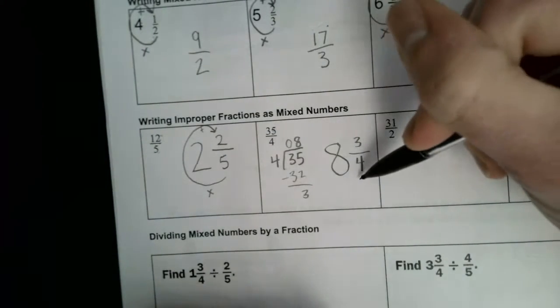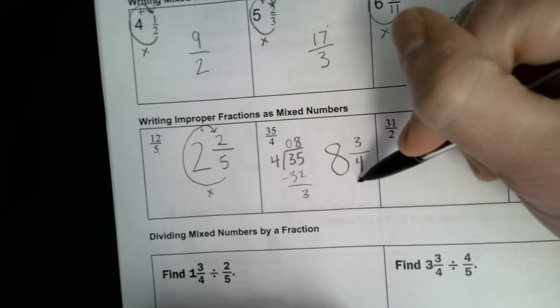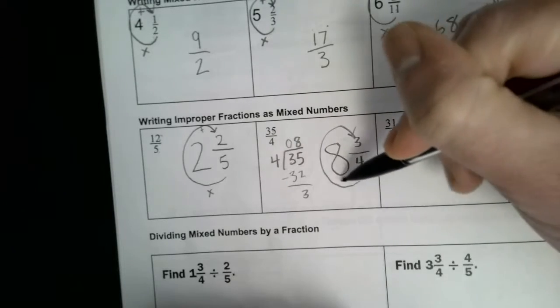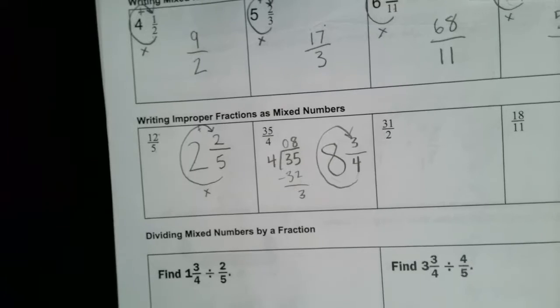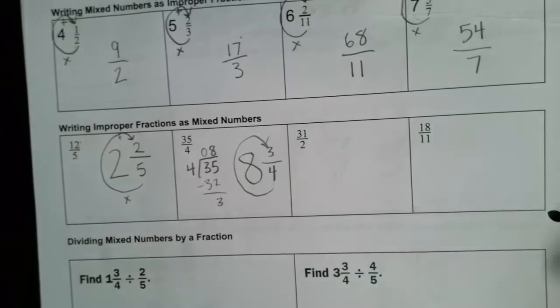Okay? Just to check that, I'm just going to check 8 times 4. 8 times 4 is 32. Plus 3 is 35 fourths. Nice, nice. All right, let's try this next one.